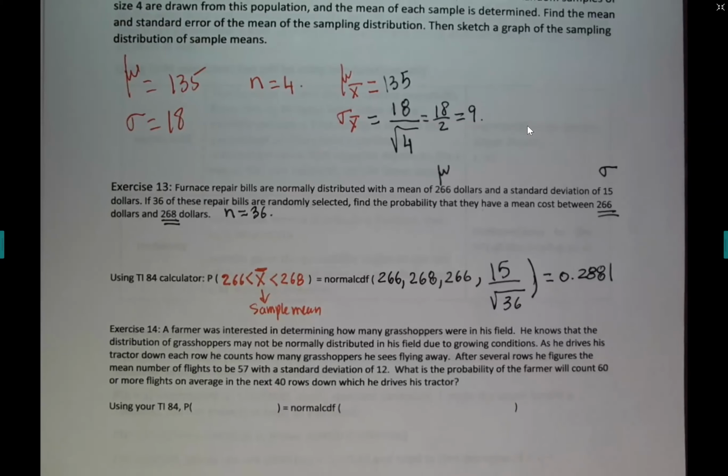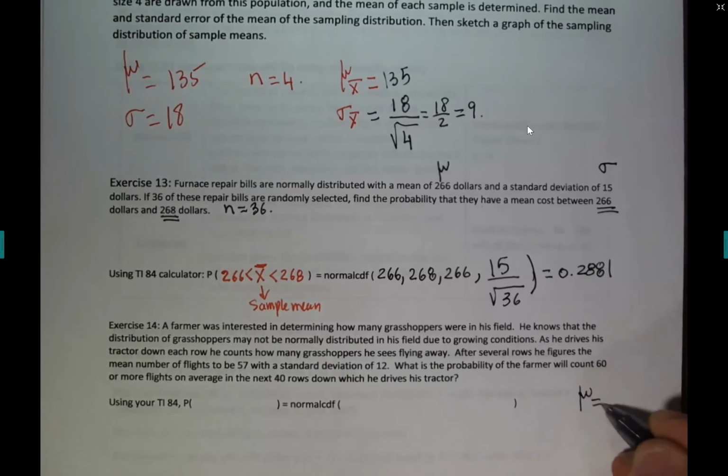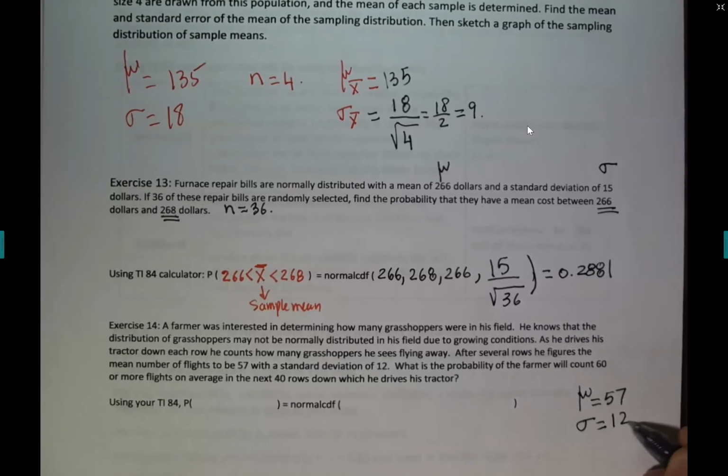He knows that the distribution of grasshoppers may not be normally distributed in his field due to growing conditions. Yeah, different areas, different conditions. As he drives his tractor down each row, he counts how many grasshoppers he sees flying away. After several rows, he figures the mean number of flights to be 57. So mean is 57, and the standard deviation is 12.